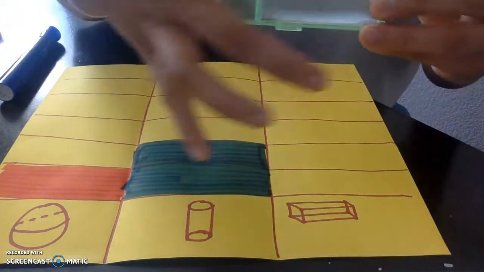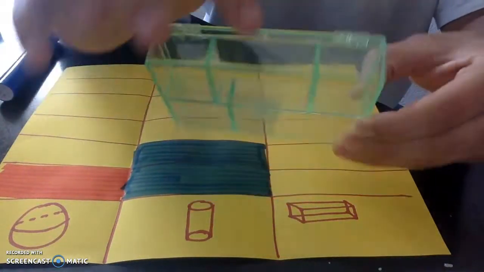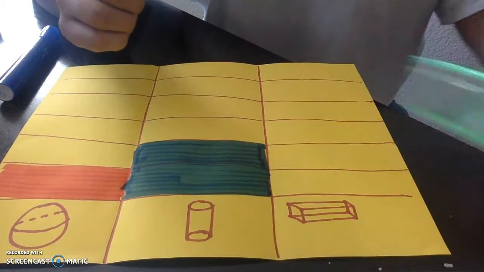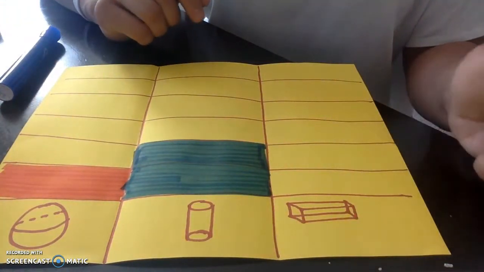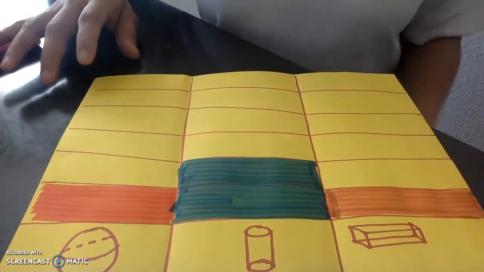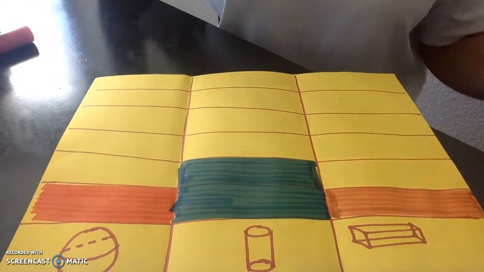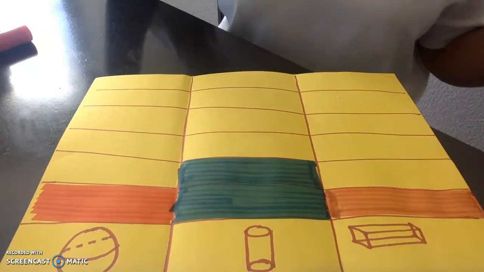Are these rectangles? Yes, boys and girls. Good job. So this would be considered a rectangular prism. Okay, so I went ahead and filled in my rectangular prism column. And then let's move on to our next shape.